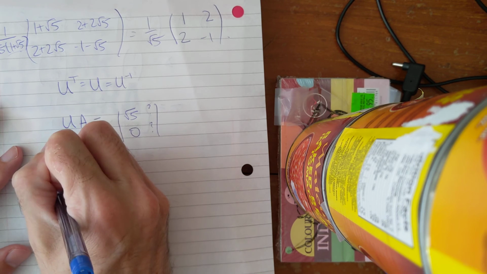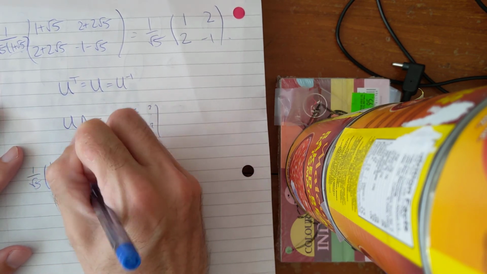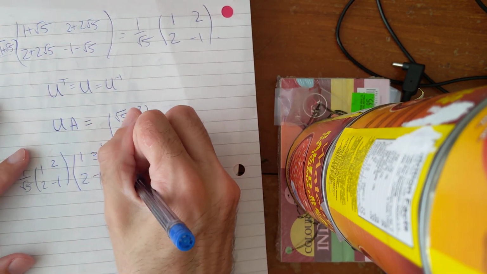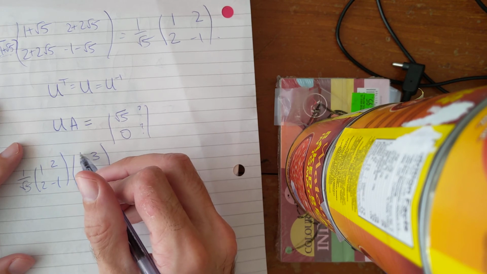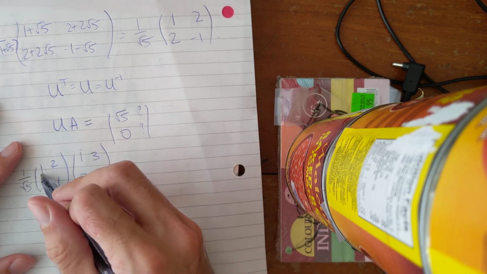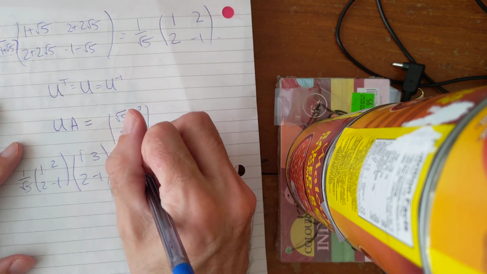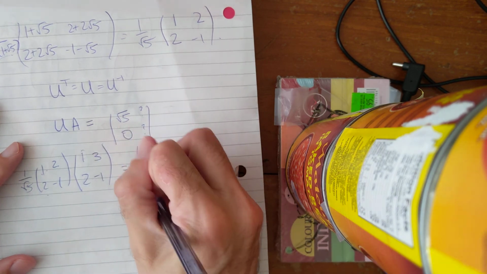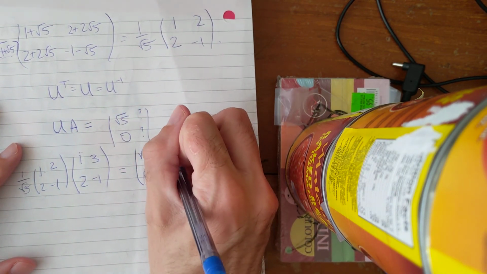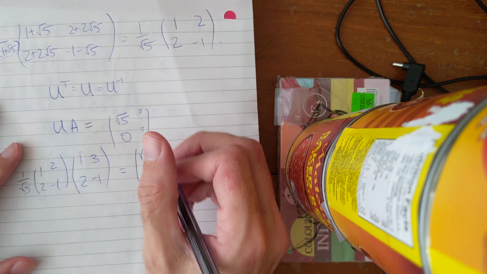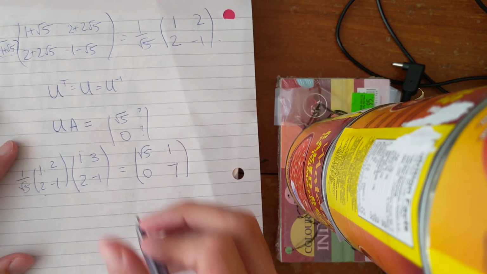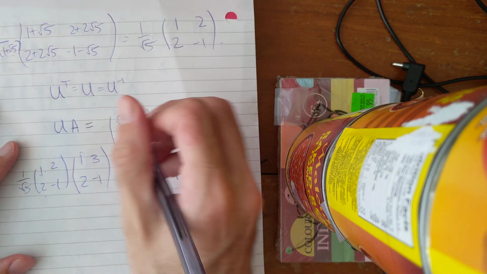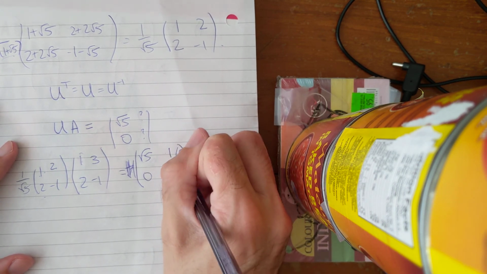Here's U. If we remember what A is, it's just 1, 3, 2, negative 1. And we multiply them out. This will help us check as well. So we get this column times this is 1 plus 4 is 5 over root 5. 5 over root 5 is root 5. Then this times this gives me 0. This times this gives me 1. This times this gives me 7. Oh, and I forgot to distribute the 1 over root 5 to everything. So we have it like this.